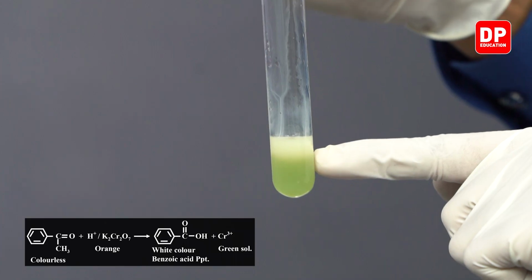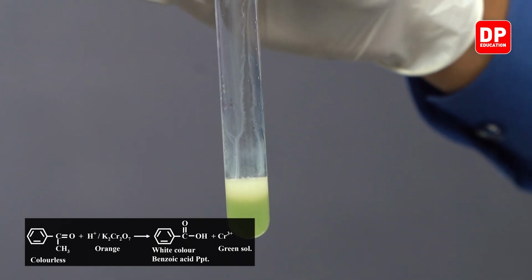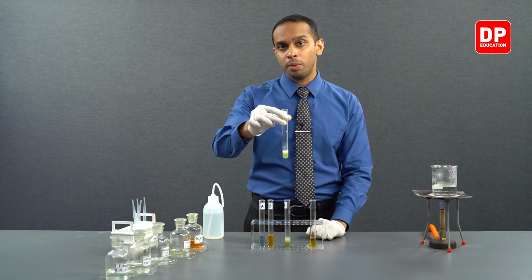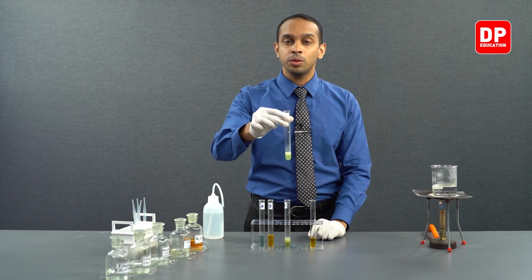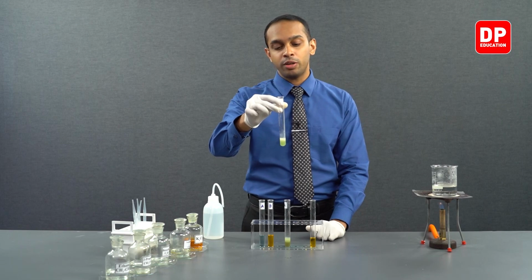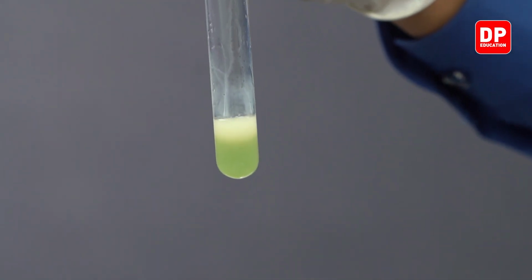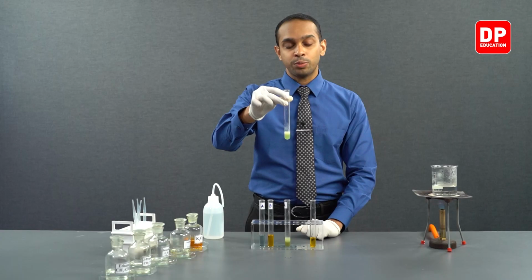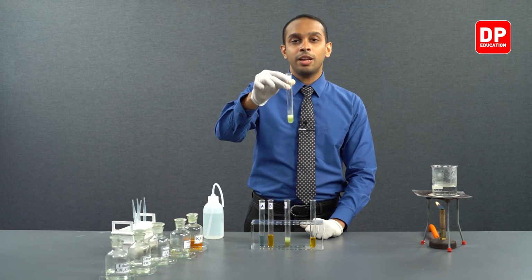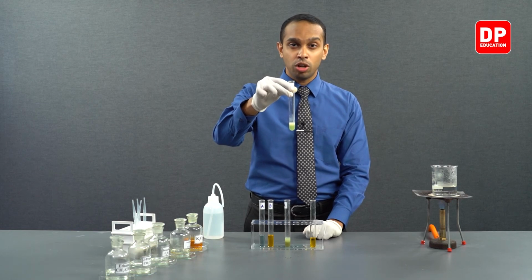And over here, we can see a precipitate being formed. Acetophenone, when oxidized in the presence of acidified potassium dichromate, will convert into benzoic acid. Benzoic acid is insoluble in water. That is why you can see a cloudy nature in this green color solution as well. And over here, we can see a white color precipitate formed, that is benzoic acid, insoluble in water.